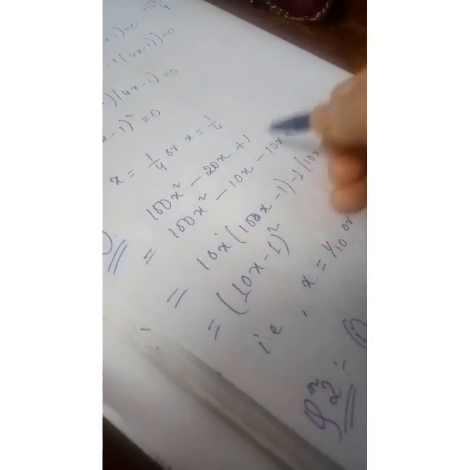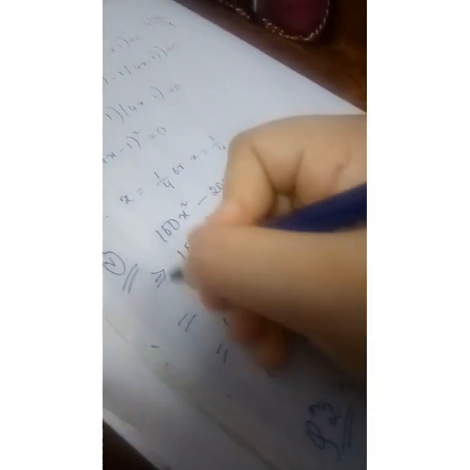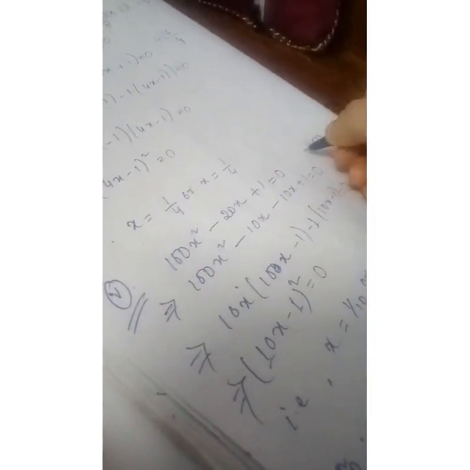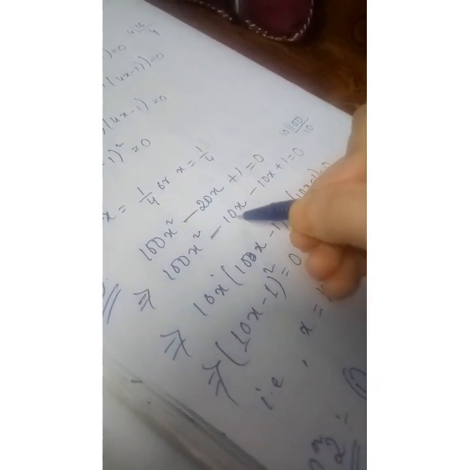Now let us go to question number 5, which is given as 100 x square minus 20x plus 1. So how you will do this? Equate it to 0. Same way, 100 into 1 is 100. So what you need to do? 10 into 10 is 100 and 10 plus 10 is 20. So since it is negative, you have to write here minus 10x then plus 1.